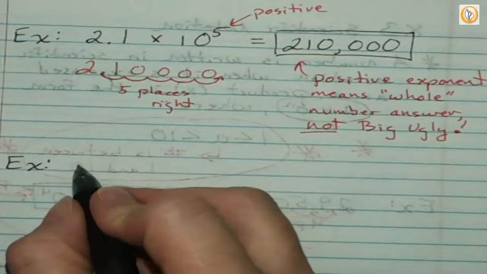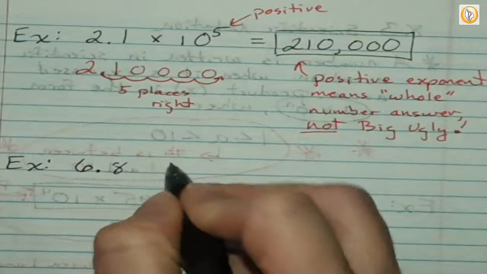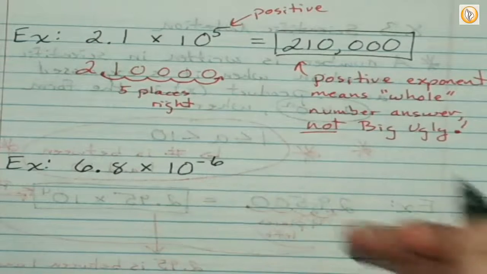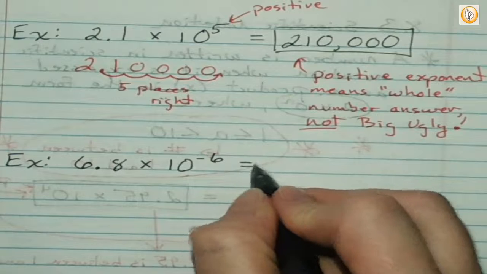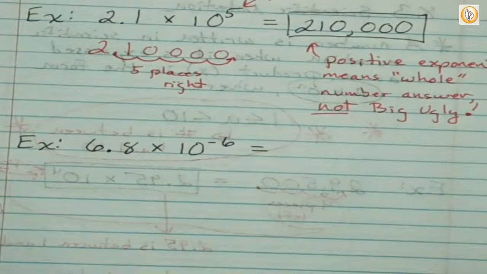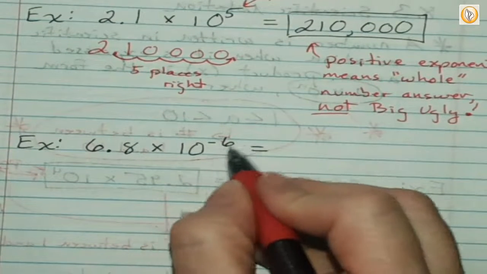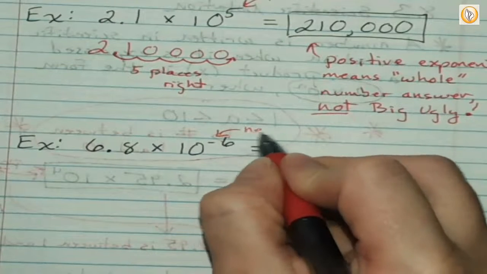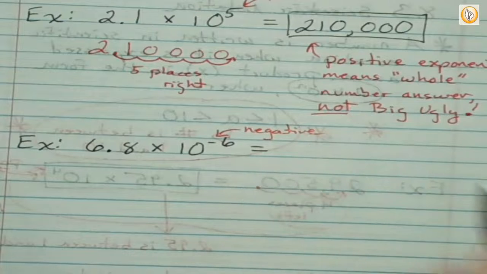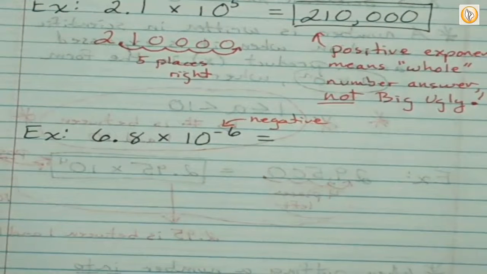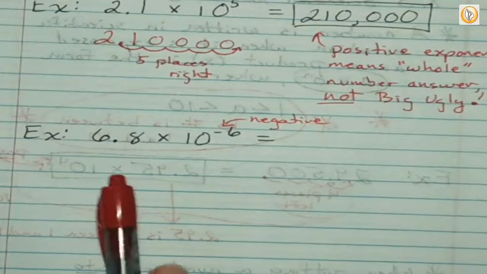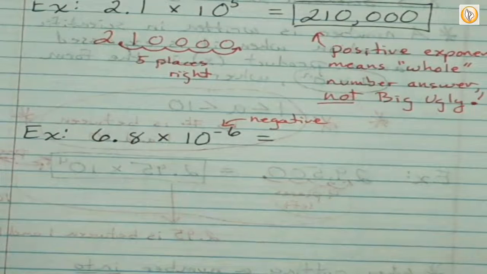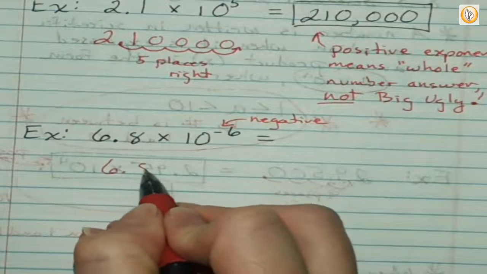What if I have this? This is already in scientific notation, and they want you to put it back into its normal number. What is that number? Oh, that's big ugly. Okay, very good. Notice, what's your exponent here? Is it positive or negative, Valeria? Negative. So then, all you got to remember is, negative exponent, big ugly. So we're going to be moving the decimal. Who said left? Okay, good. So we're going to be moving it to the left to make it big ugly.